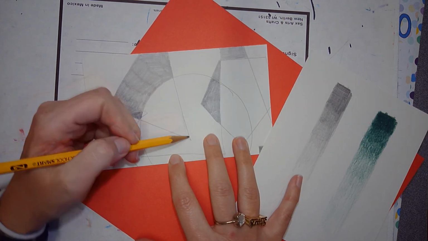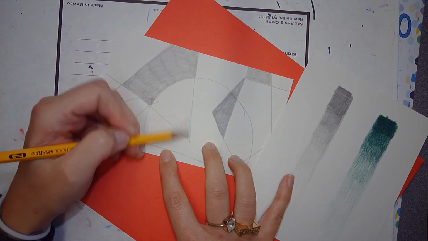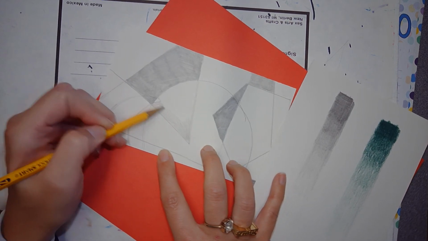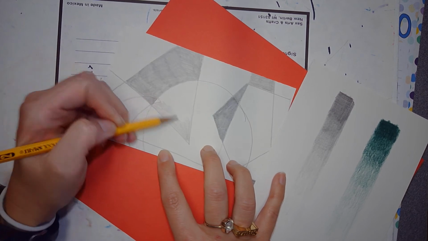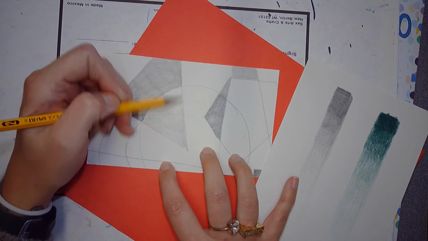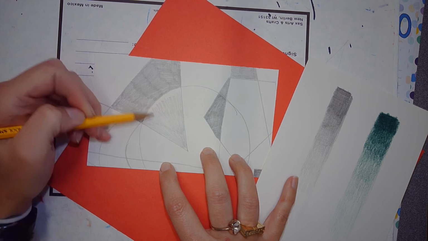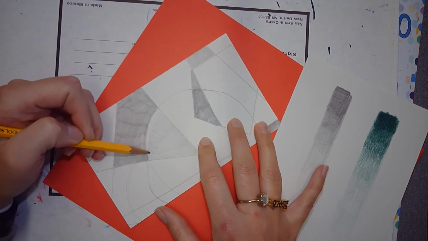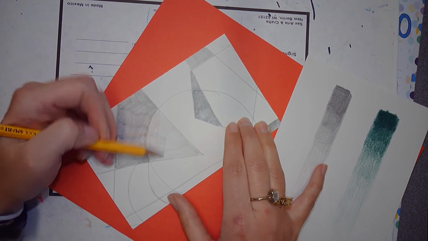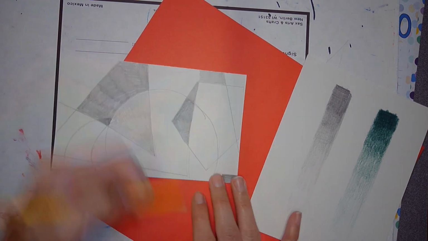So if I want something even lighter, and this could be maybe about my mid-tone, my middle tone, now I'm going really light compared to my first one that was super dark. So I'm about in the middle of my value scale, so it's just medium pressure, so a lot lighter than my shadow was. But I can still see a good amount of it. Right. And I would do that again in other areas.